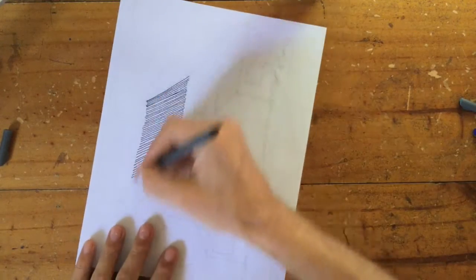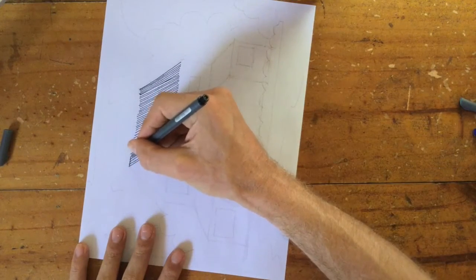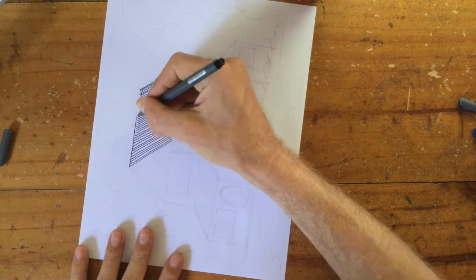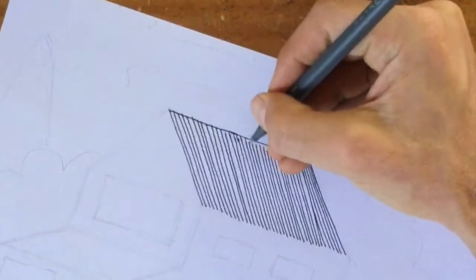Now we're going to do another set of lines going the other way too. Now I've put that first one in, and of course I've seen that these need to be extended.